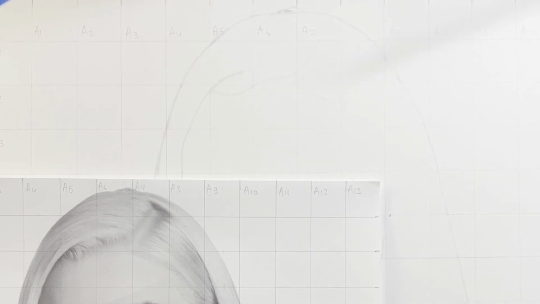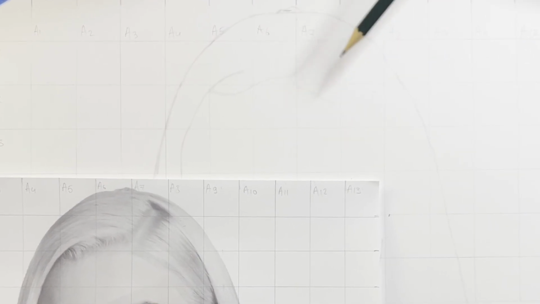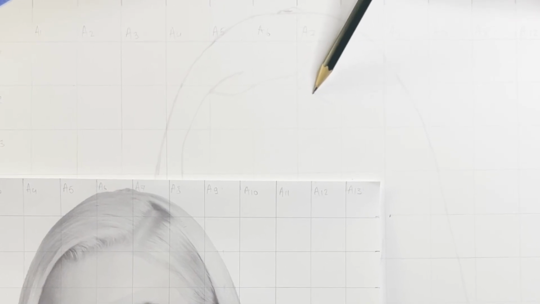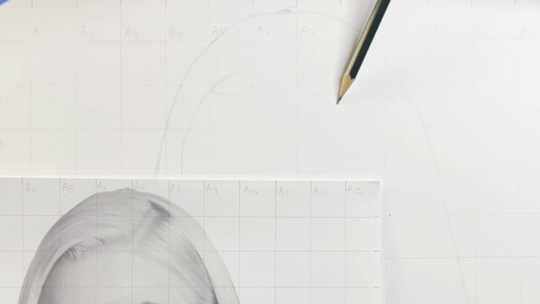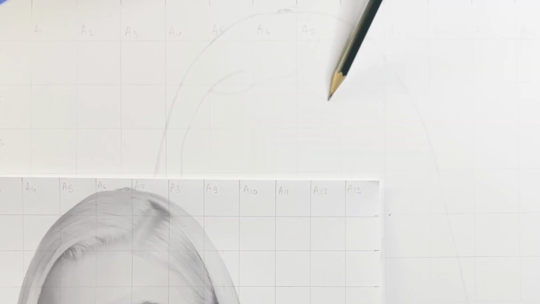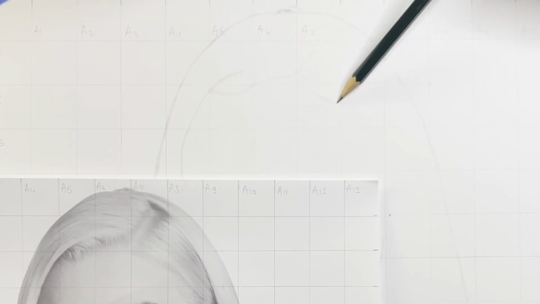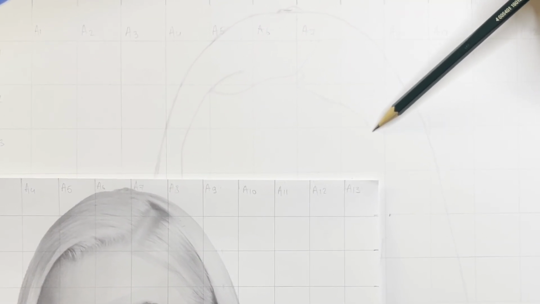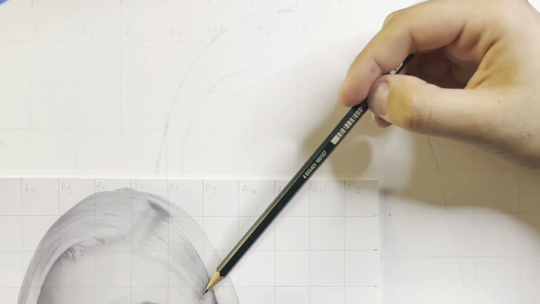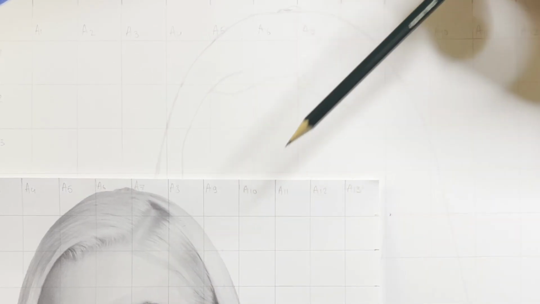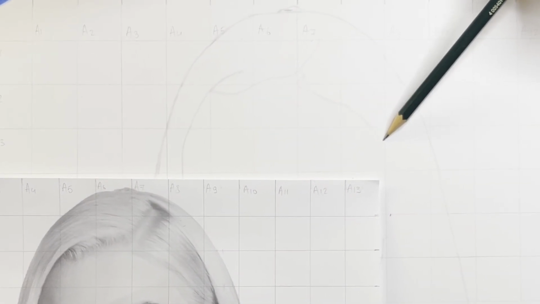Don't press hard. It will be refined later with tones. This strand goes to the center of this square, here. Then it flows into the mass of hair, about 1/3 of the square.